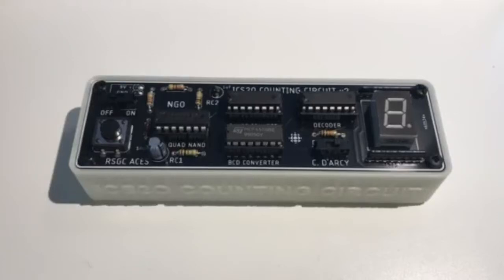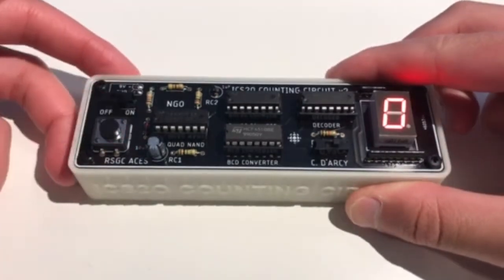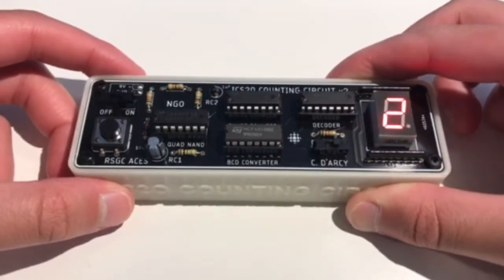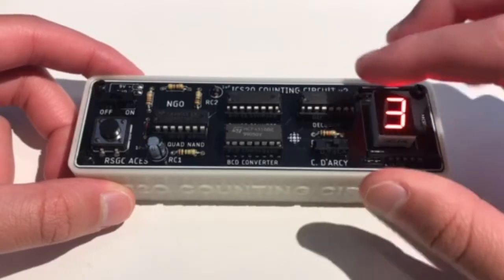Following that, here is a working example of my fully soldered and encased counting circuit PCB. So you use the first slide switch to turn the display on, make it start counting by pressing the button, and reverse the count by flicking the other slide switch.